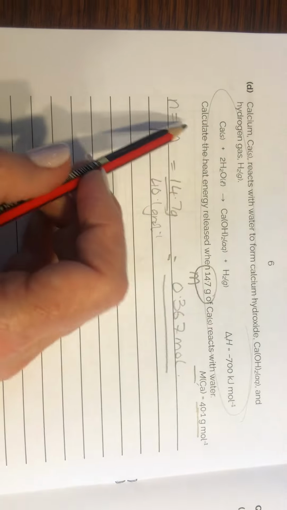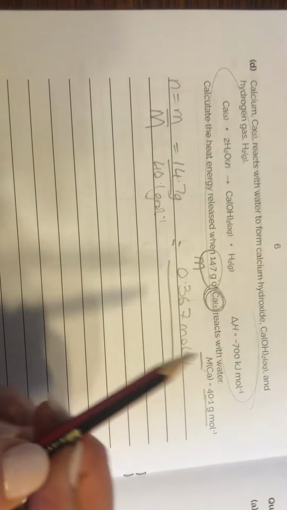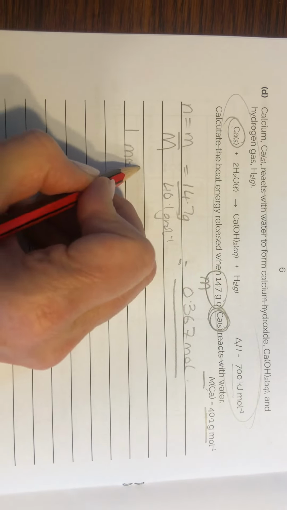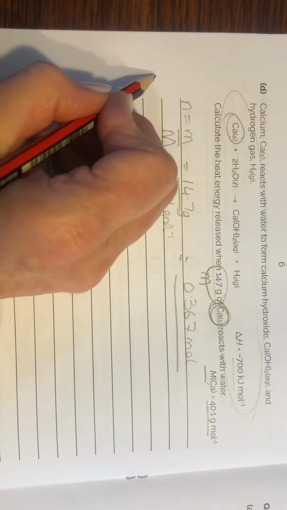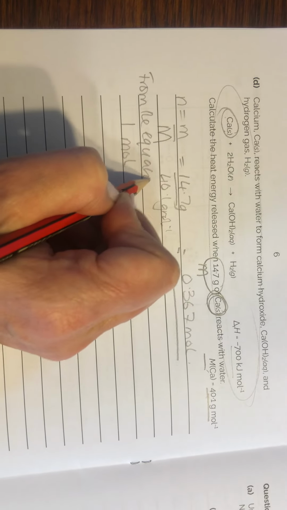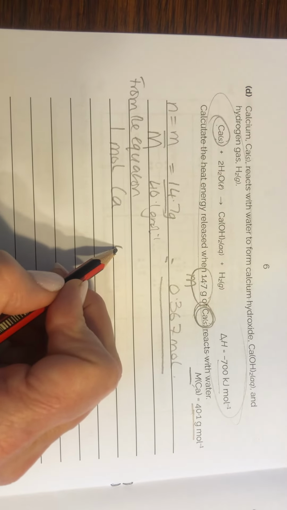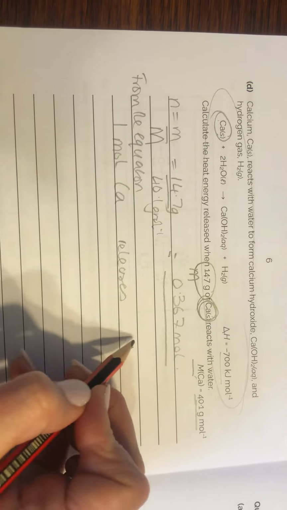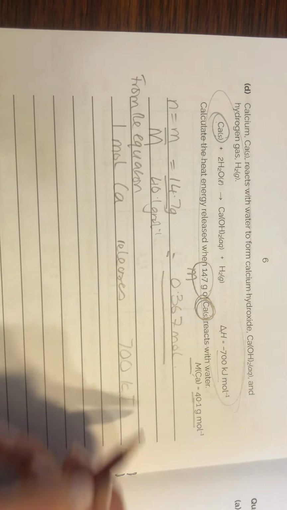A lot of you got that. I then need to look at what the equation tells me. This question is about calcium, so I need to find calcium in the equation. 1 mole of calcium will release 700 kilojoules. I'm going to write that down. 1 mole of calcium, this is from the equation. 1 mole of calcium releases 700 kilojoules of energy.